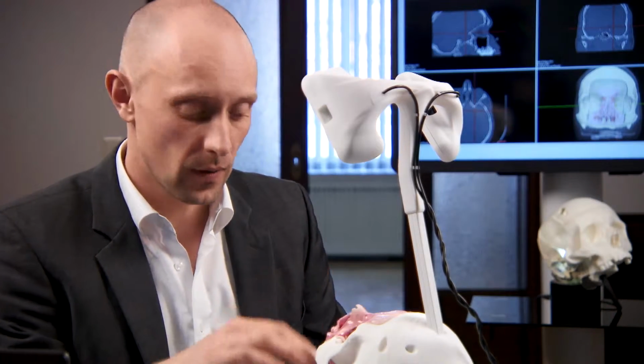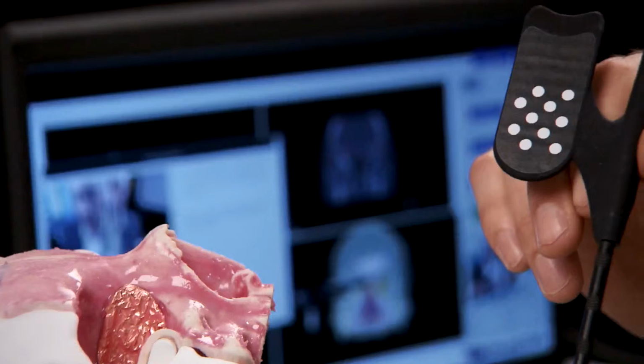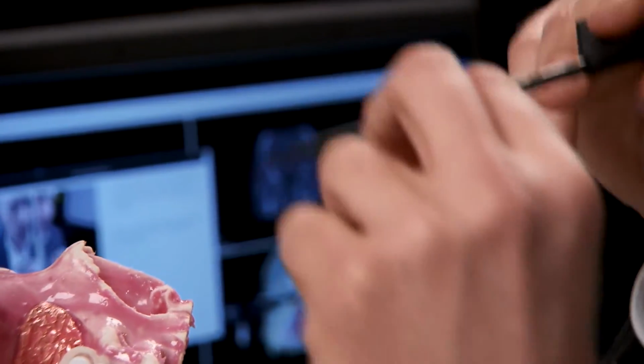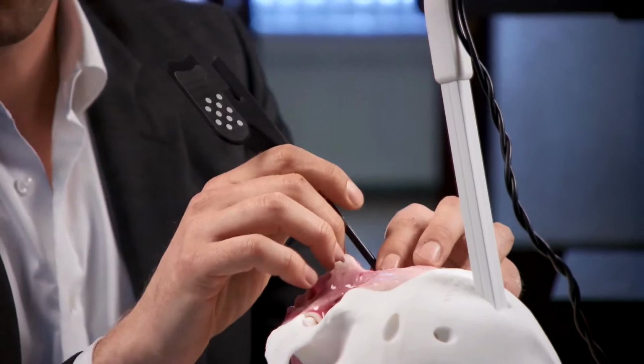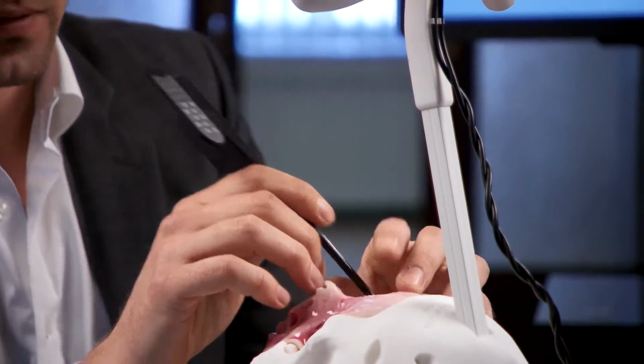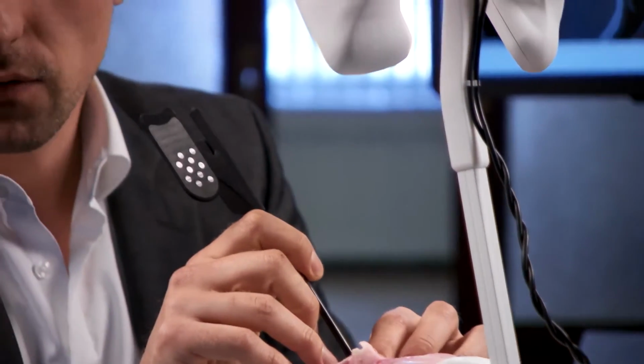At first, if you want to use the navigation, you have to register the patient first. Therefore, you use the pre-calibrated probe. Click in the Setup menu on the Patient Registration button. The system will guide you through the exact steps. Go to registration point number 1 and then follow the instructions on the screen.